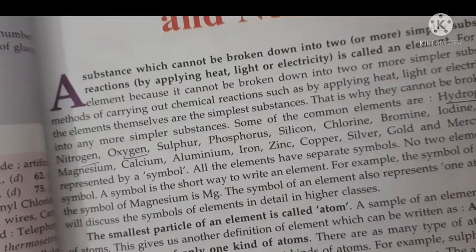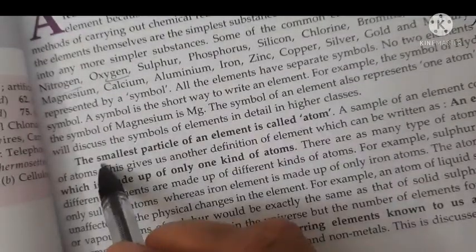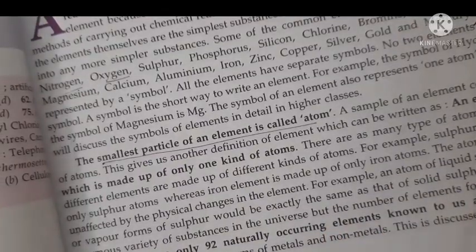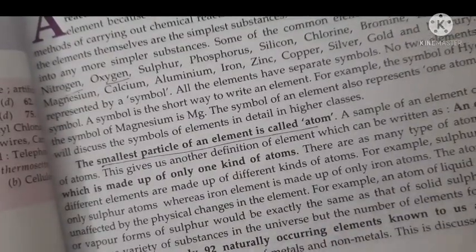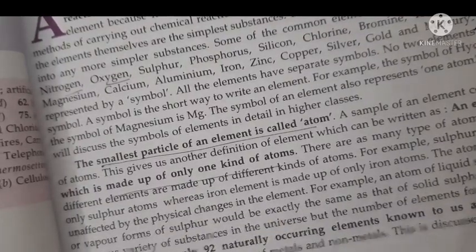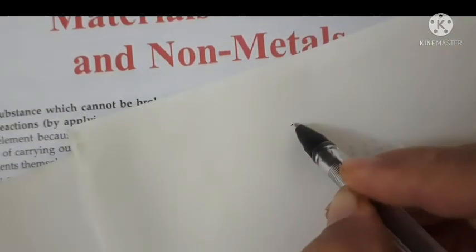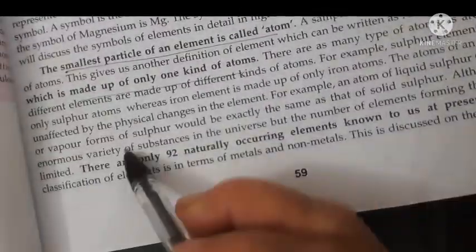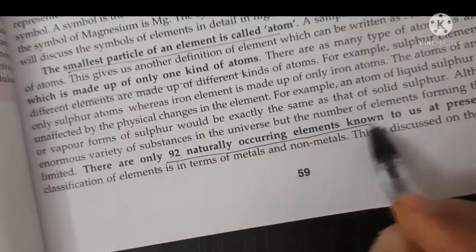Okay students, all this I have explained. The smallest particle of an element is obviously the atom only. Now I have told you about copper; in your book it's given sulfur. Sulfur is an element which is made up of a large number of sulfur atoms or particles. There are 92 naturally occurring elements known to us at present.